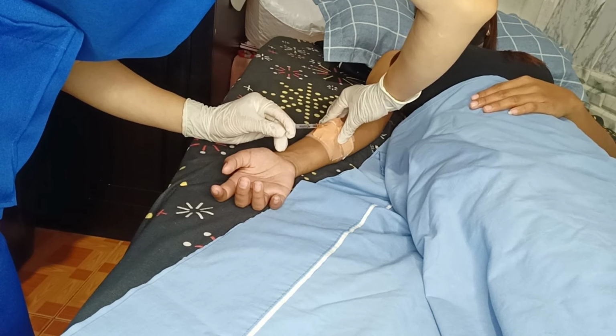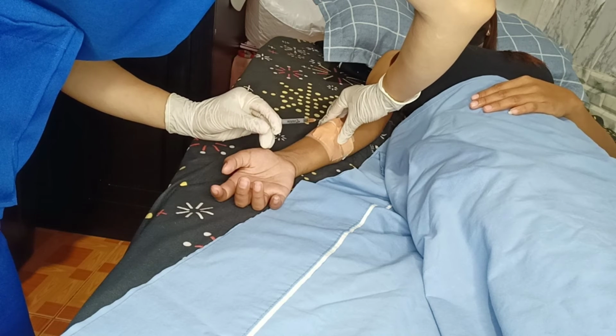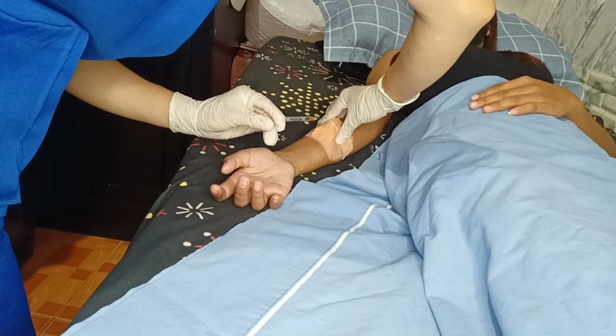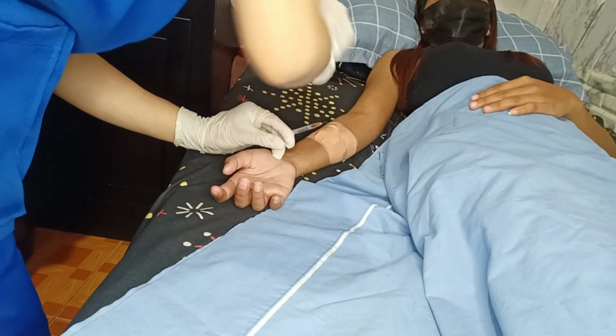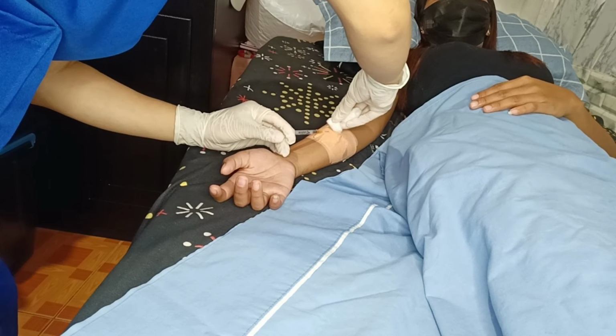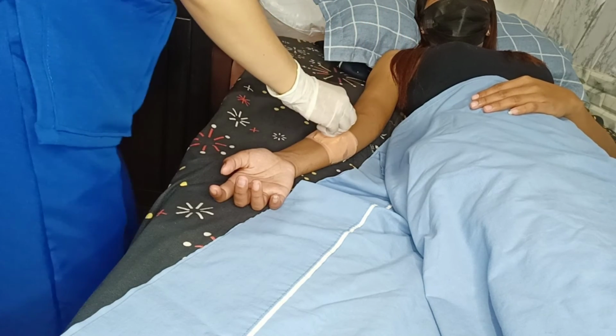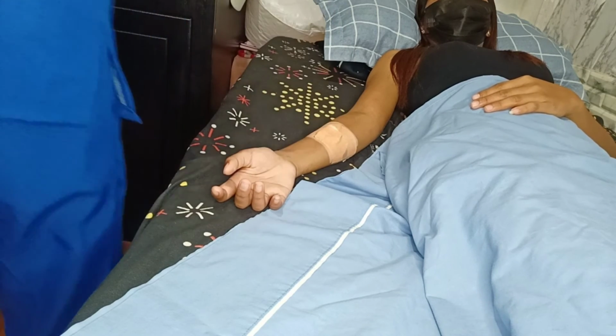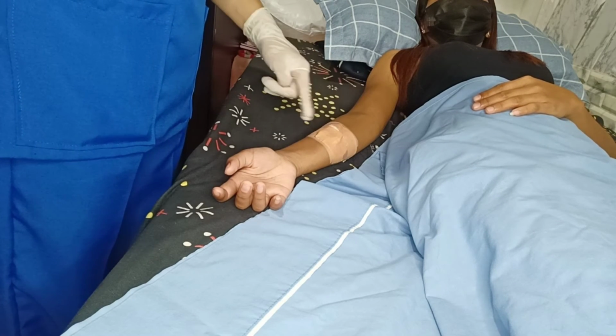Next, withdraw the needle quickly at the same angle at which it was inserted. Activate the needle safety device and apply the cotton. Do not massage this area.